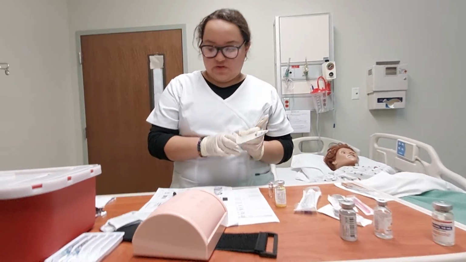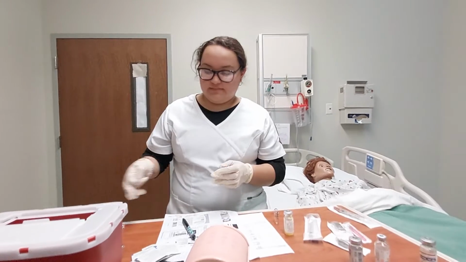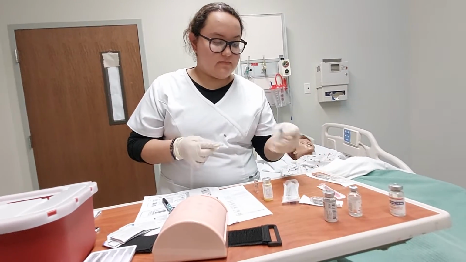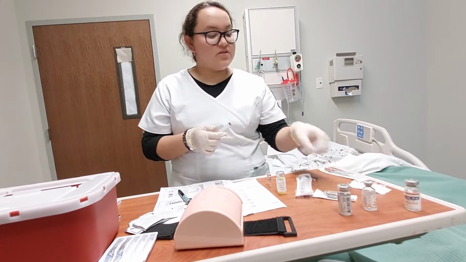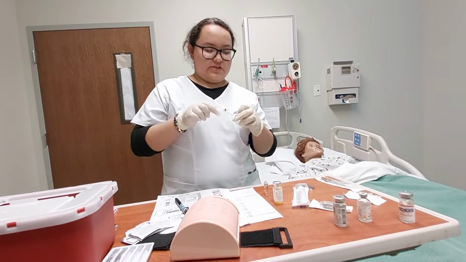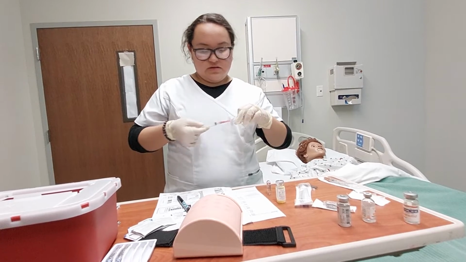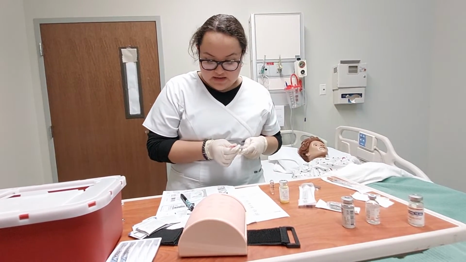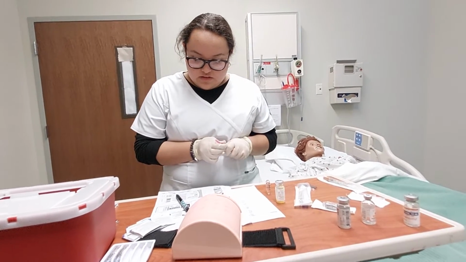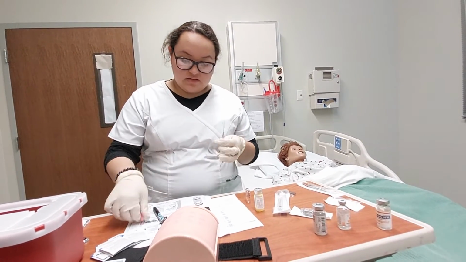I'm gonna take out a syringe. And a needle. We would first need the filter needle. Okay. So we're gonna be getting 2.1 milliliters.